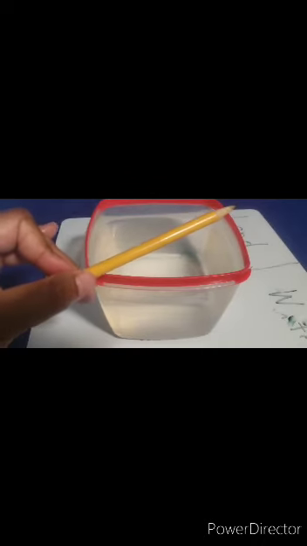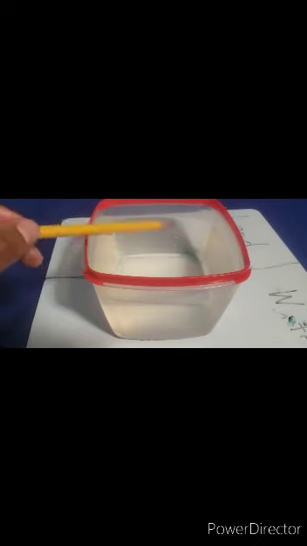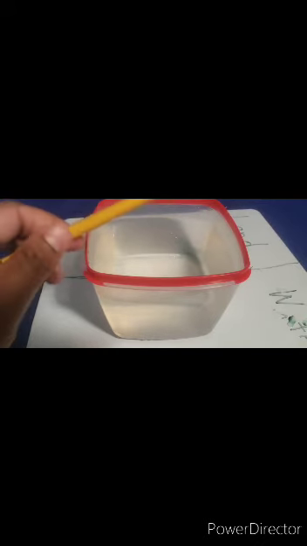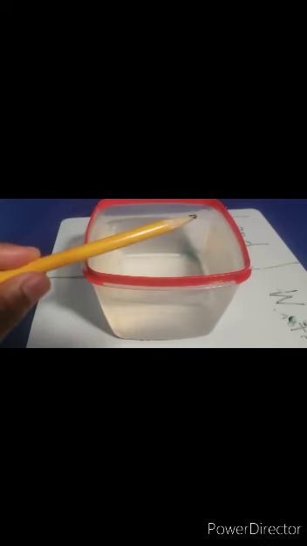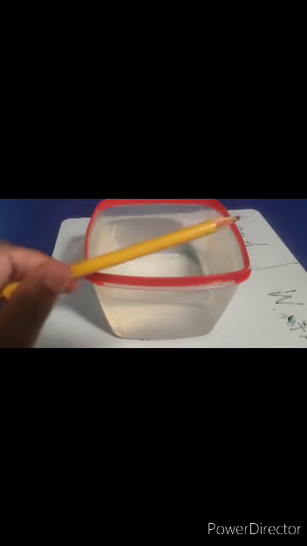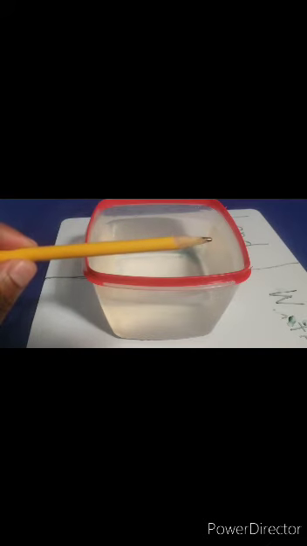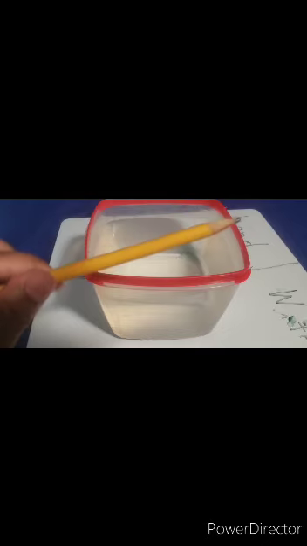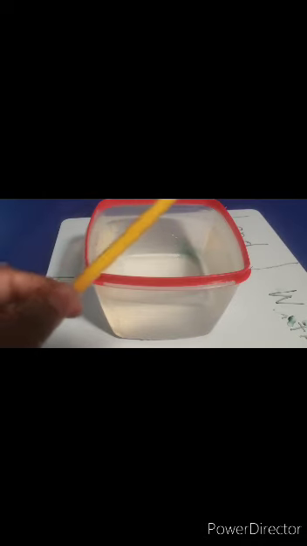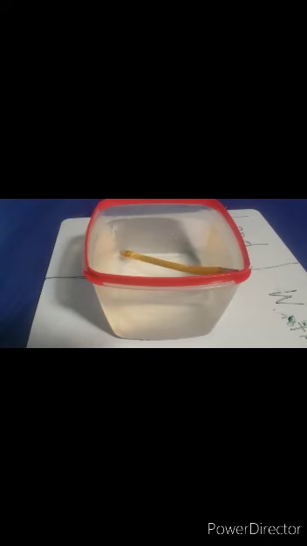So let's try another object. What do you call this? A pencil. Yes, it's a pencil. Now, do you think the pencil is going to float, or do you think it's going to sink? Remember, if it has a higher density, it's going to sink. If it's loosely packed together, it's going to float. So I think this has a higher density. I think it's going to sink. What do you think? Let's see. Whoa, yes. It sank. Oh boy, who had that right?